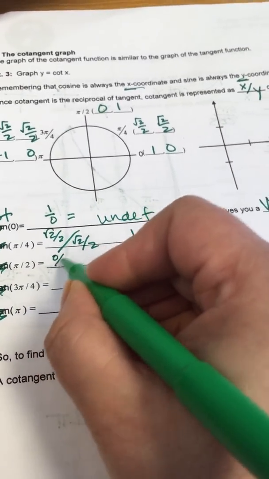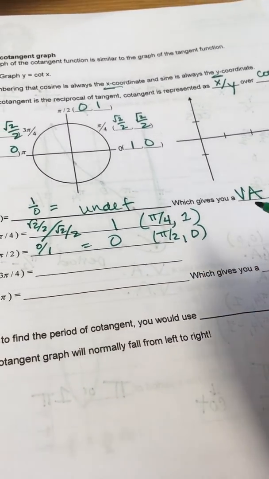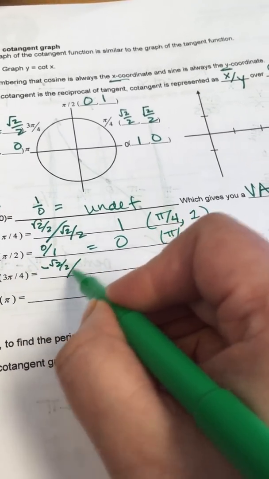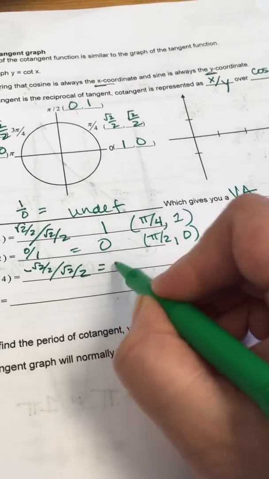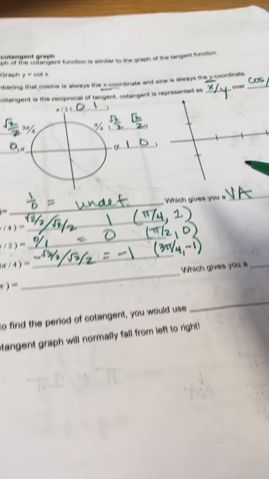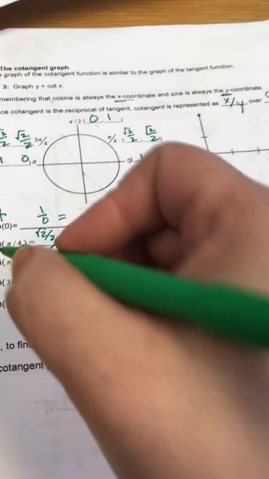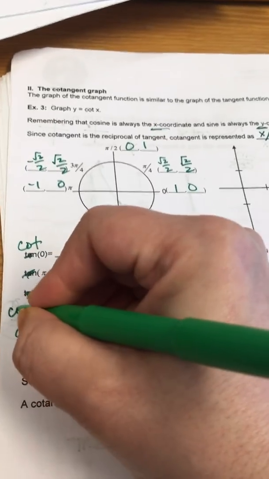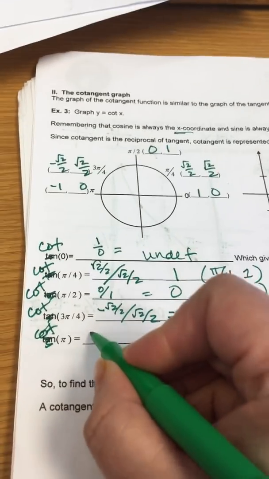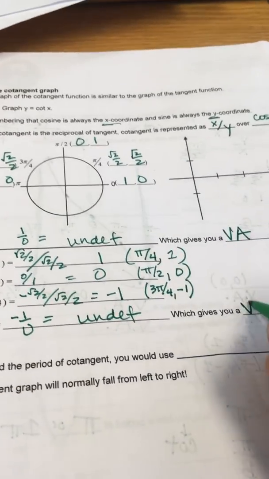Pi over 2 is 0 over 1, which gives us 0. So we have the ordered pair of pi over 2 and 0. 3 pi over 4 is negative root 2 over 2 divided by root 2 over 2. Now again, there's more points in between here, but because I am focused on getting you concrete points, I'm giving you specific ones to help you graph it. So all these are for cotangent, so copy paste didn't work. Well, it did, but it didn't change it for me. And then negative 1 over 0, which is undefined, we have another vertical asymptote.